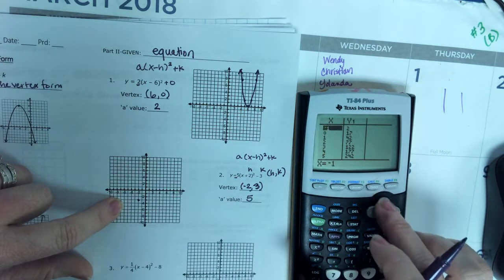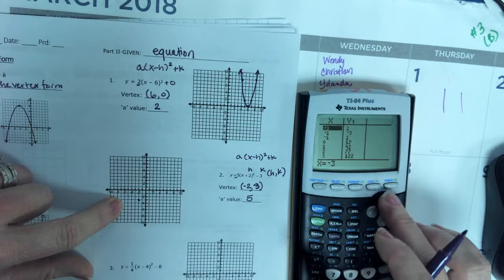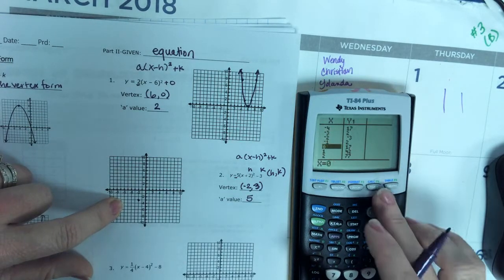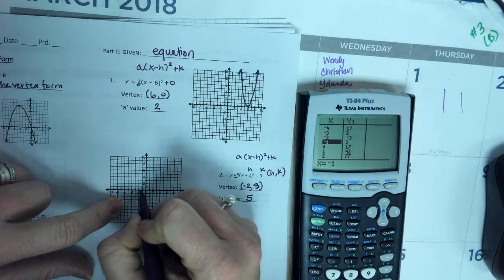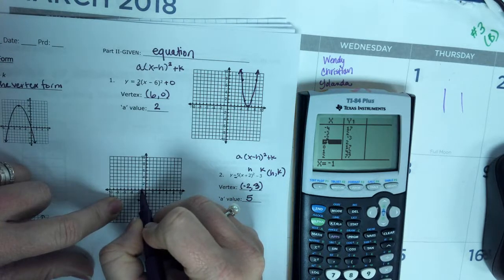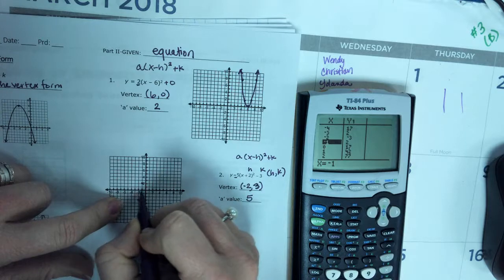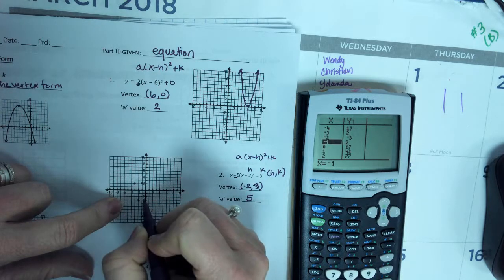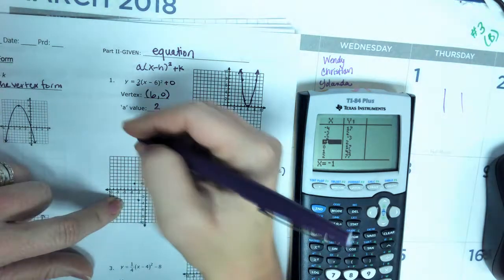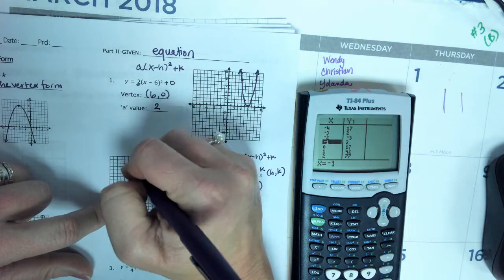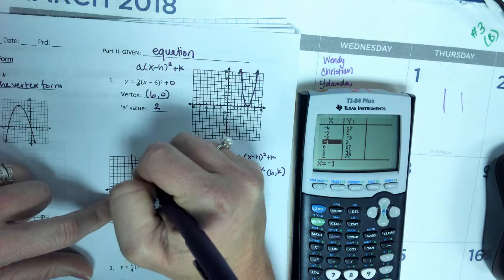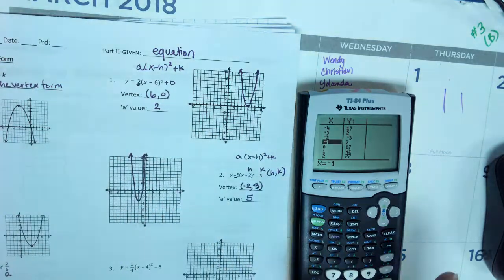Some really high points. So let's see. There's our vertex. So I know I can do negative 1, 2, and then negative 3, 2, and then negative, the 17 is not on my thing, so just have to do the best with what I have here.